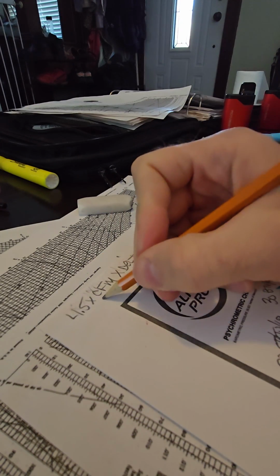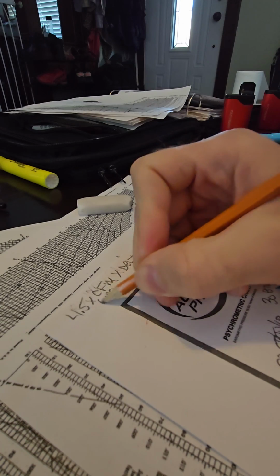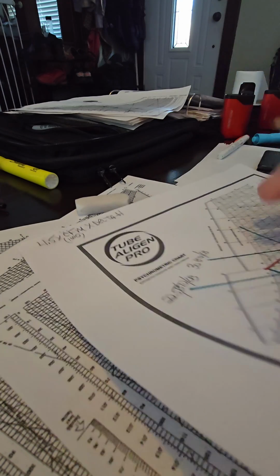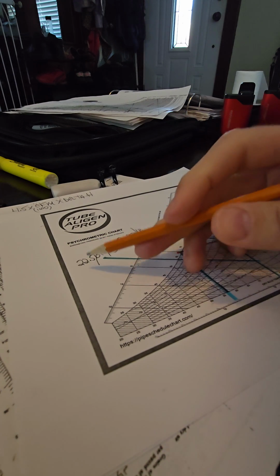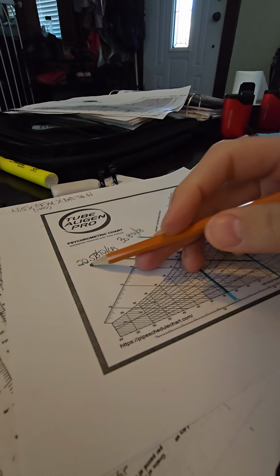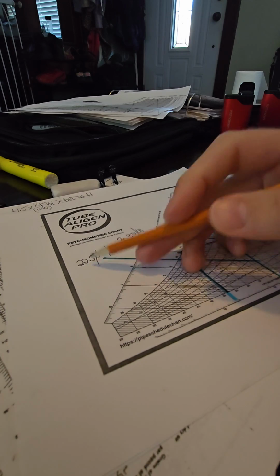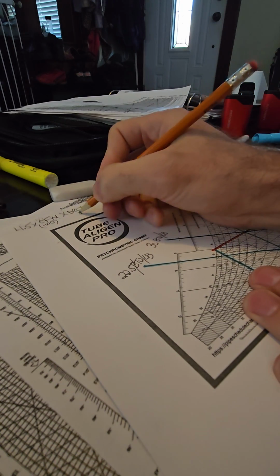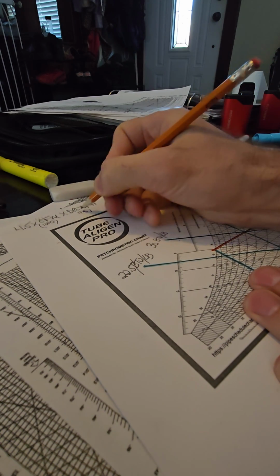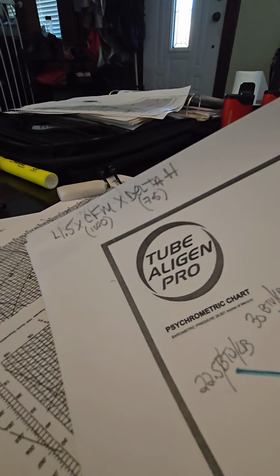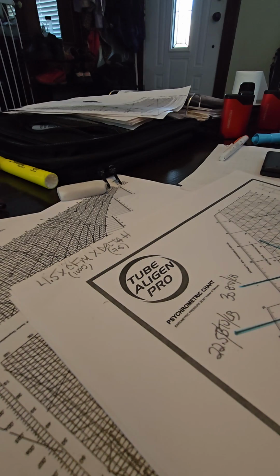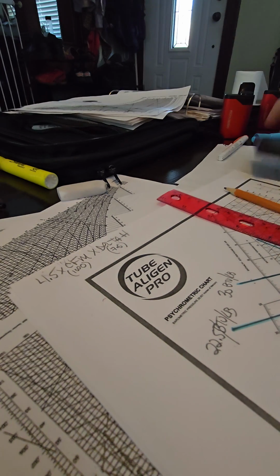Right, so your delta H, which is what we need. We know that the CFM is 1,000, said that in the question. Our delta H is the difference between these two, which is 30 minus 22.5, which gives us 7.5. So 7.5. Right? Now we'll do the math on that.